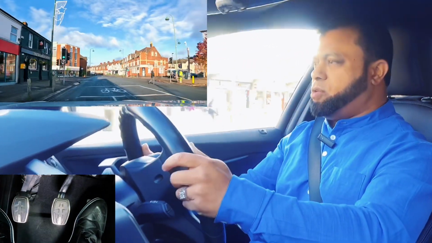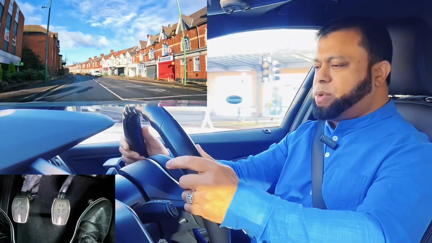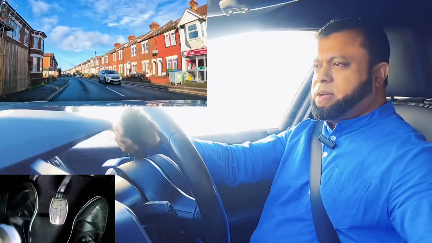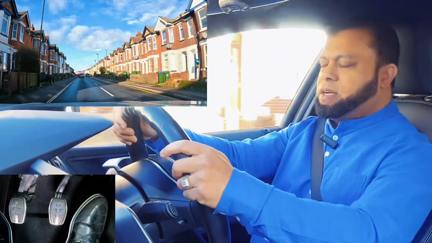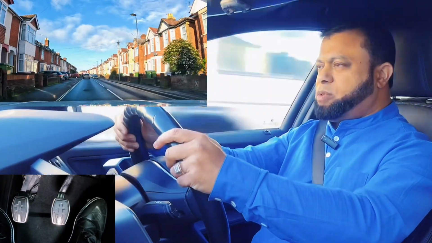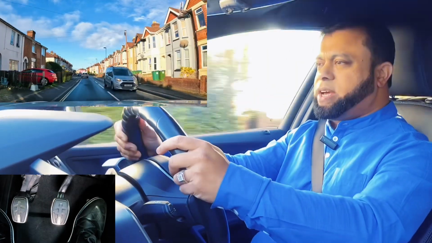Mirror. Go. Speed is still 20. There's a sign over there telling me 20 as well. So I'm doing exactly 20. I'm going to go to third gear. Dead on 20 on a long road. Go to third gear. That's good. Both hands on the wheel. Keep the distance from the car in front. Just relax, okay?